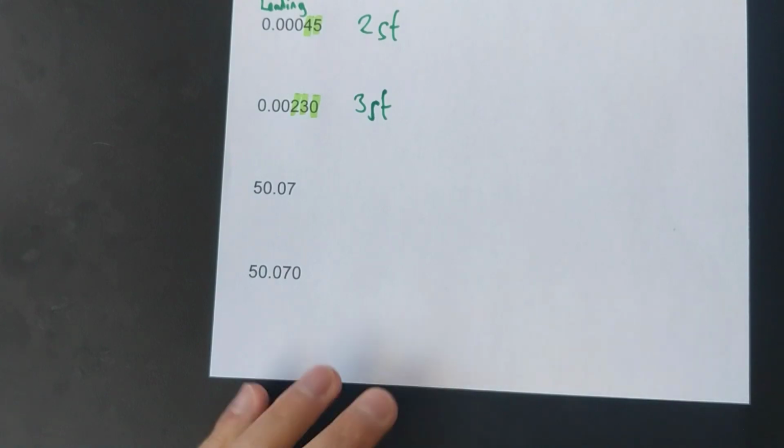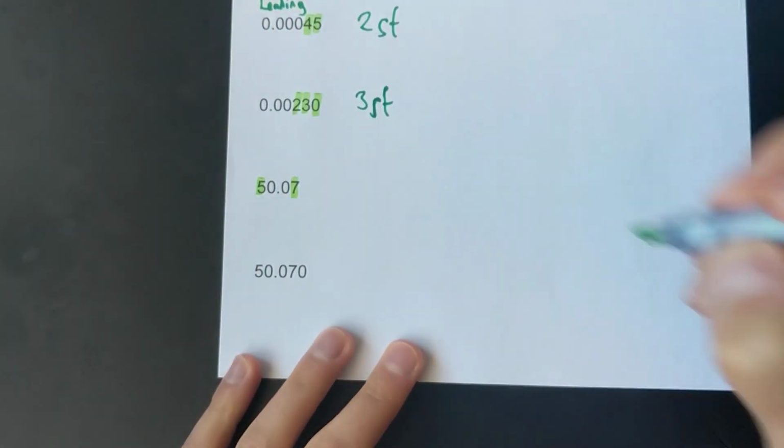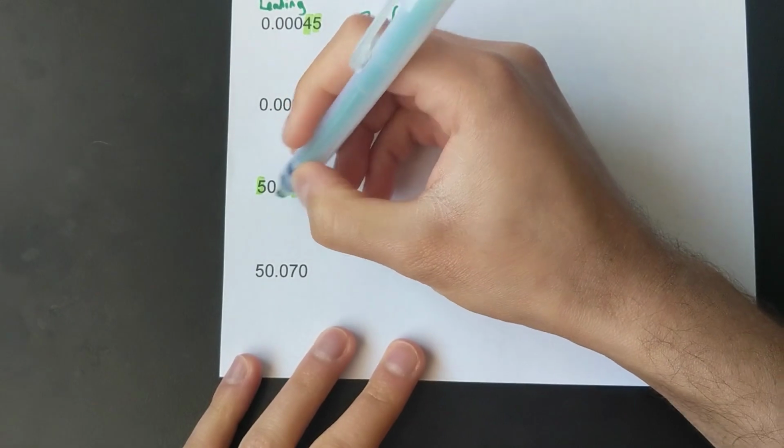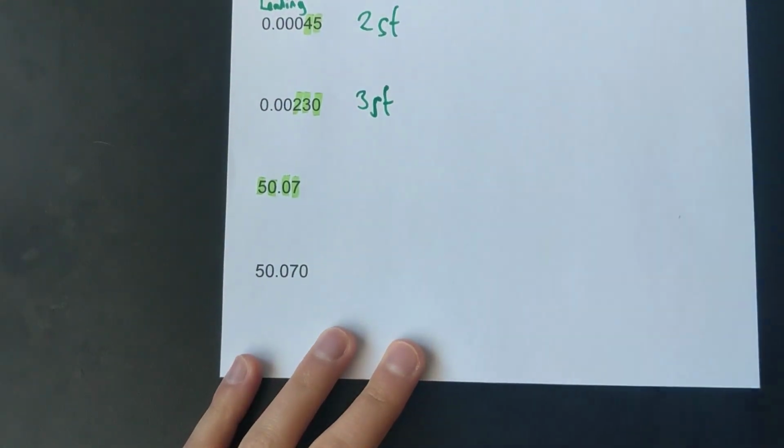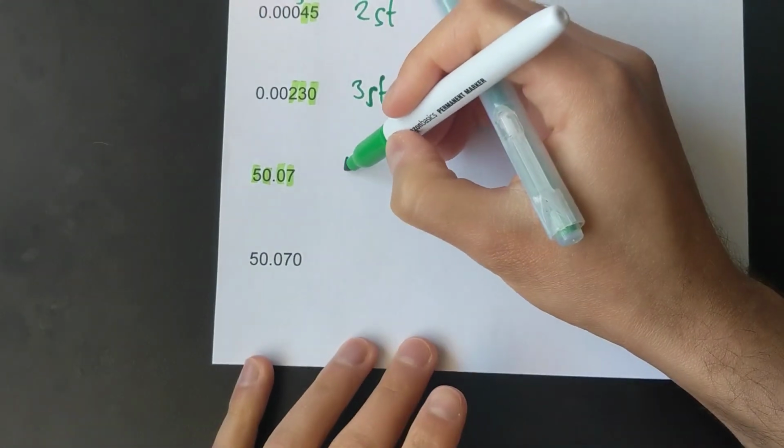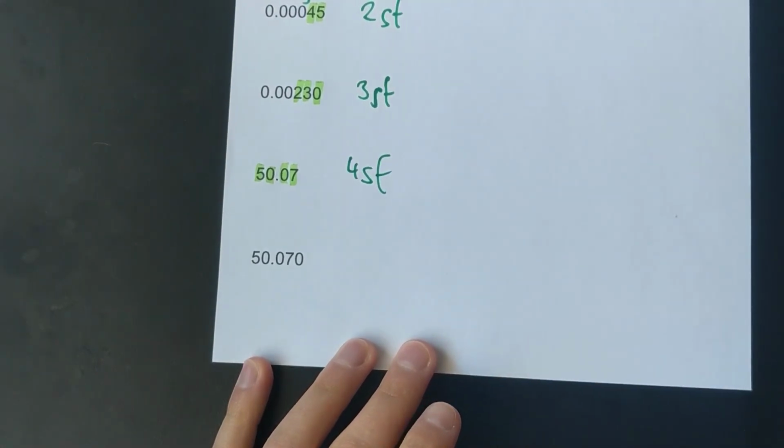50.07. So here, the 5 and the 7 are significant because they're not 0. And then these zeros that are between significant figures also count. This one has 4 significant figures.